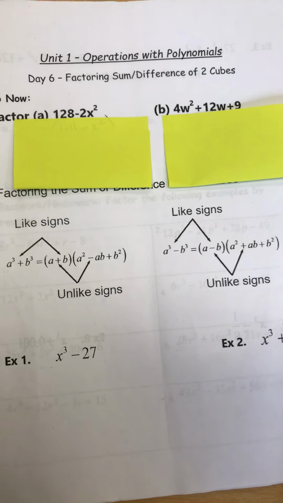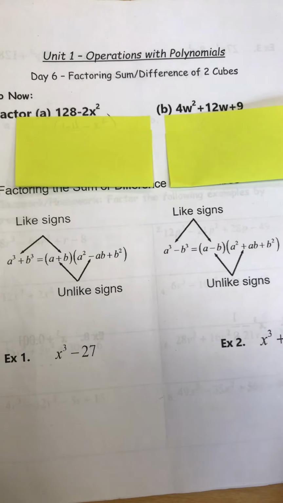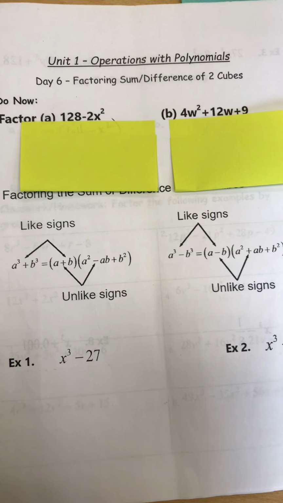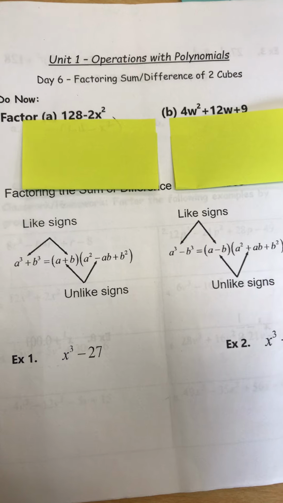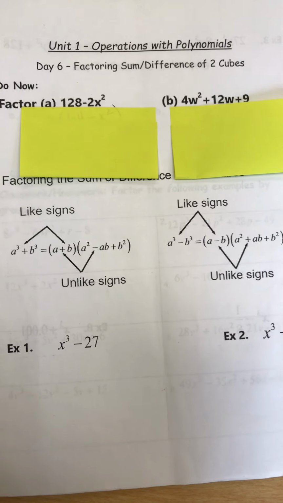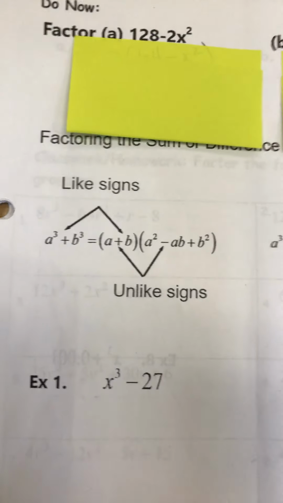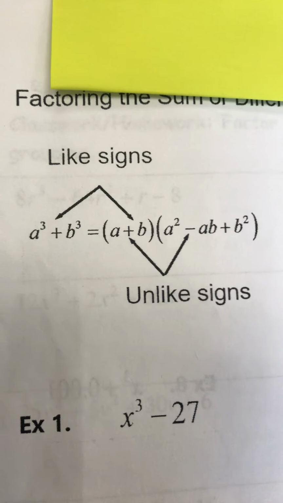Hello, Algebra 2s. Okay, we're going to go ahead and do factoring cubes. It's factoring the sum and difference of two cubes. So there's a pattern to this, and the pattern pretty much just has to be memorized.